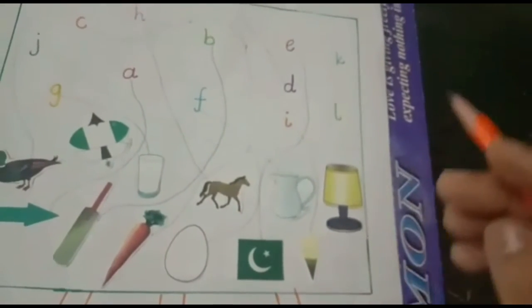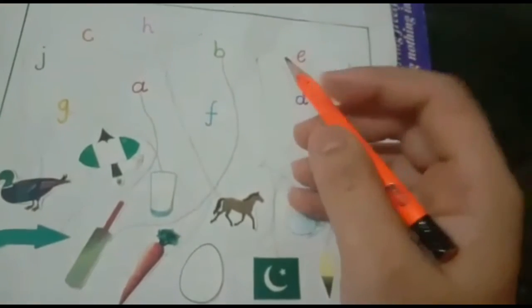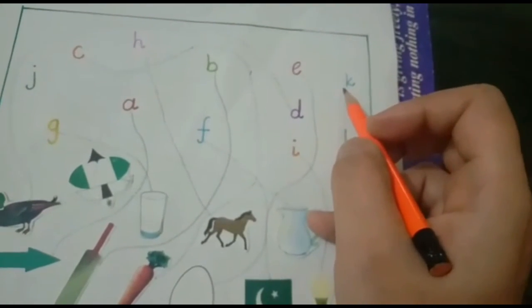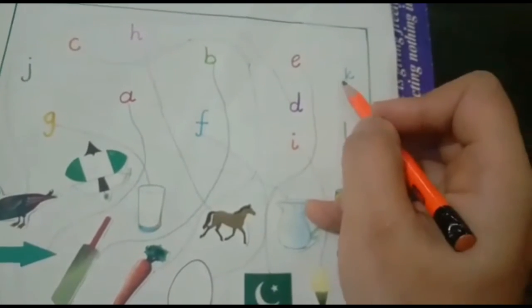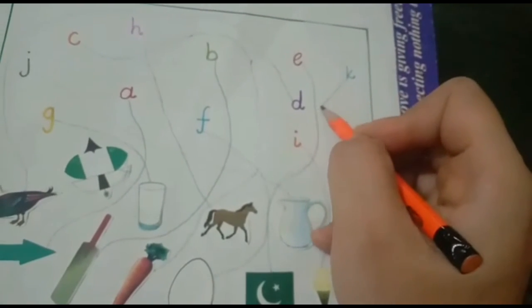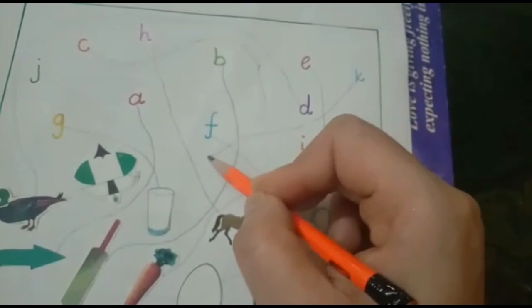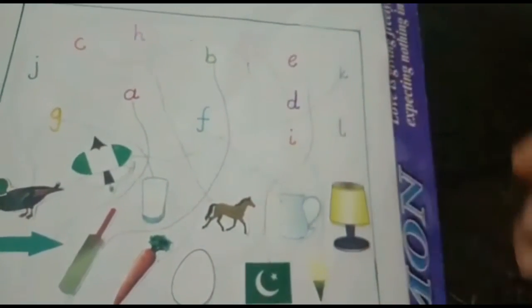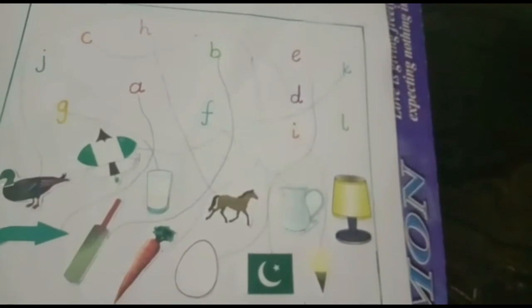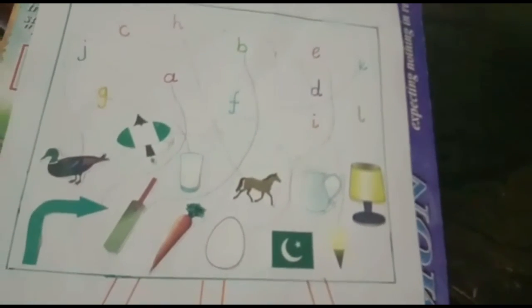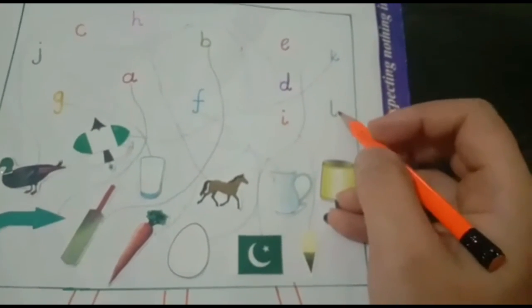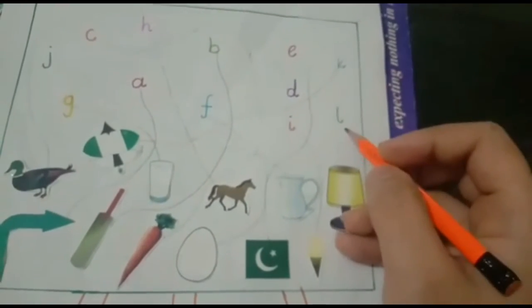Yes, letter K. Now the sound of this letter is K, K, K, K. Now K, kite. This is a kite and K is the first letter in kite. Now I think one letter is left here. What comes after letter K?